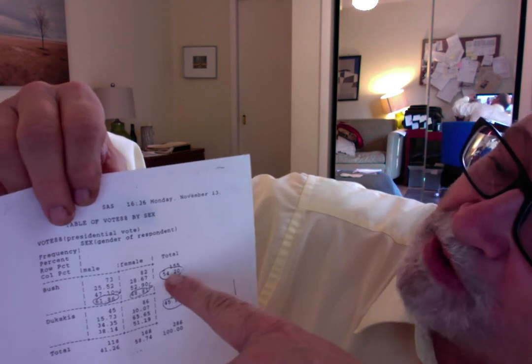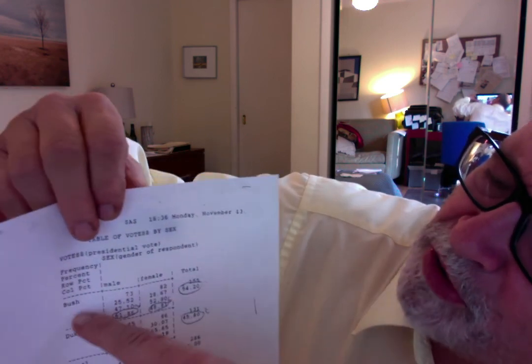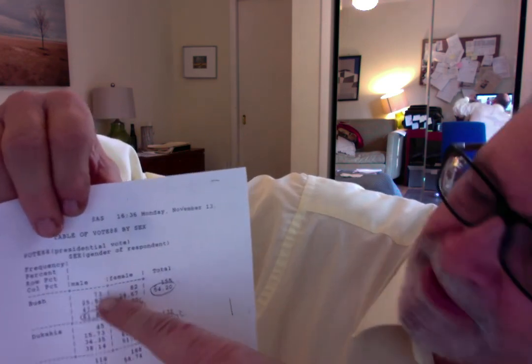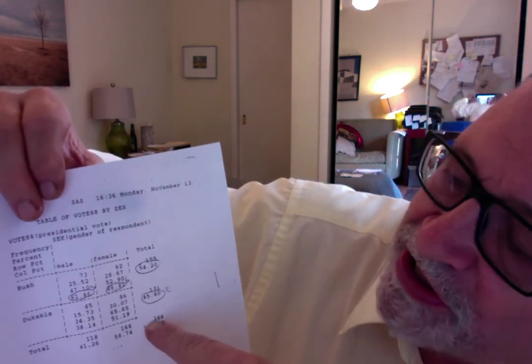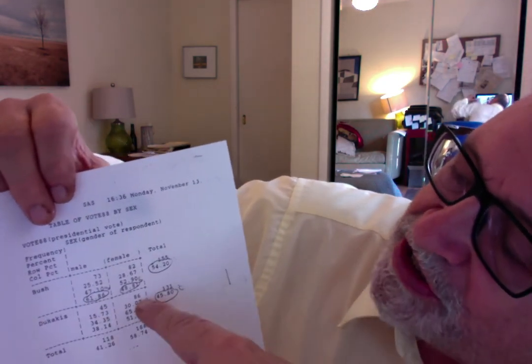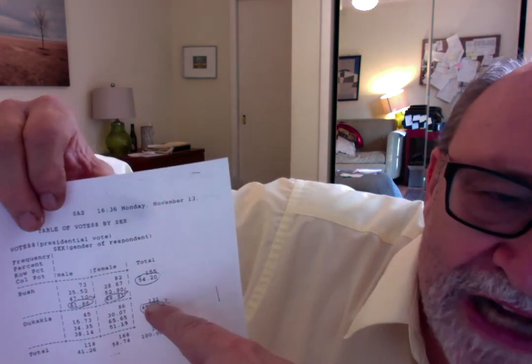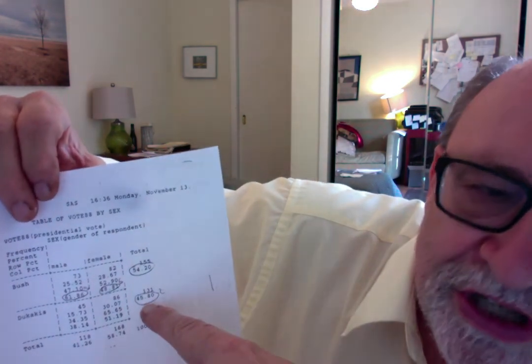So, for instance, out here, this is the Bush row. And these are all the people that voted for Bush. 155 people voted for Bush. That was 54% of all the 286 people on this contingency table. For Dukakis, he got 131 votes out of the 286, which was 46%.